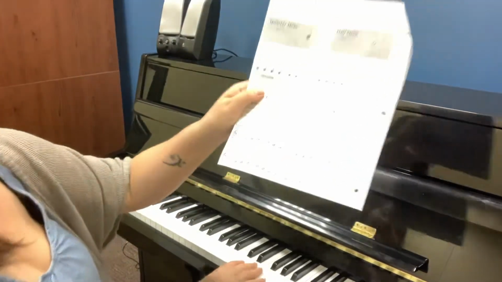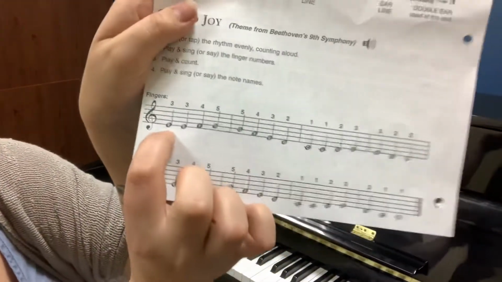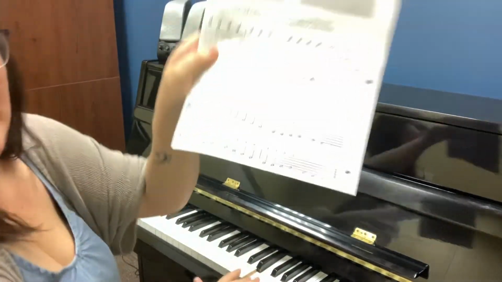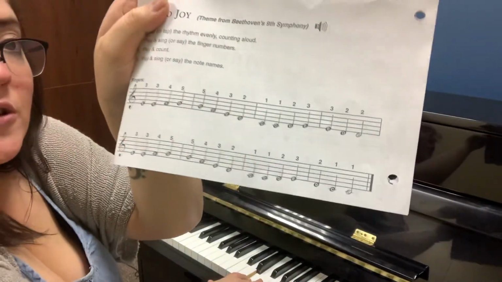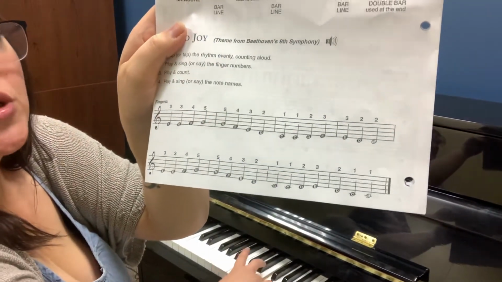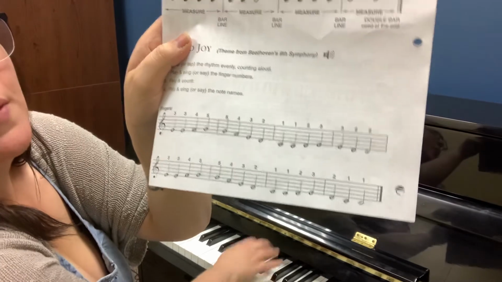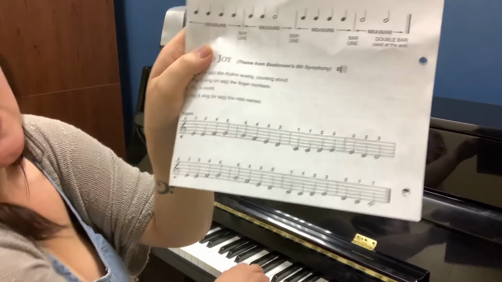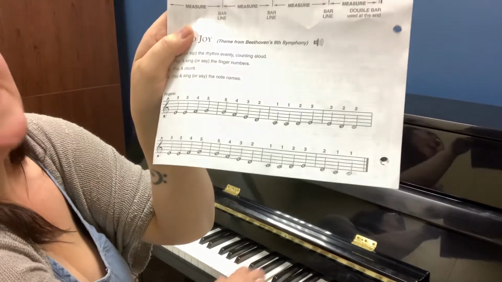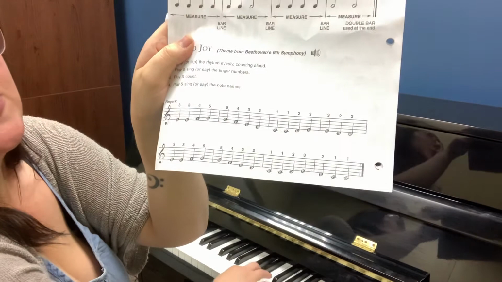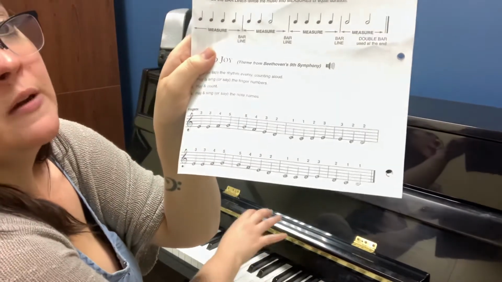Now that we know that, we see that they want finger 3 on E, which is our middle finger. So we're going to put finger 3 on E. And we can even just look at the finger numbers if you don't know the notes. 3, 3, 4, 5, 5, 4, 3, 2, 1, 1, 2, 3, 3, 2, 2, 3, 3, 4, 5, 5, 4, 3, 2, 1, 1, 2, 3, 2, 1, 1.